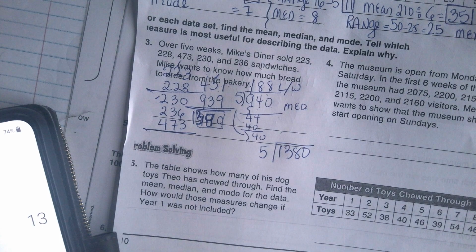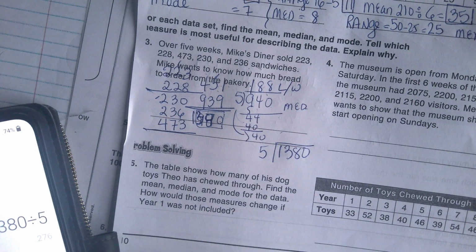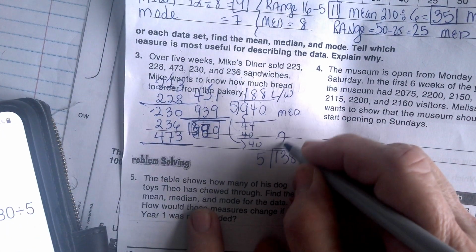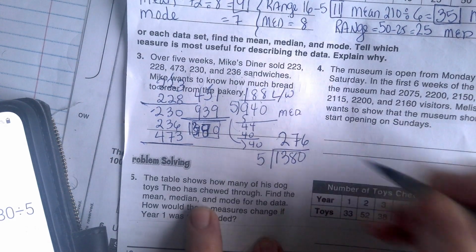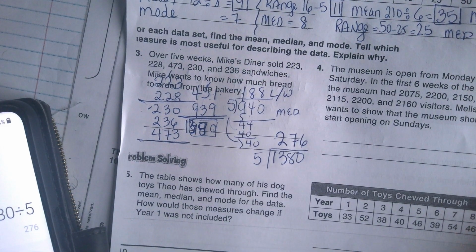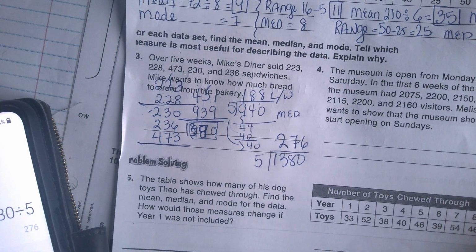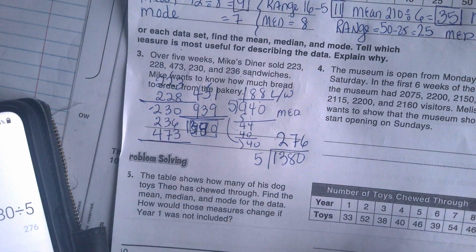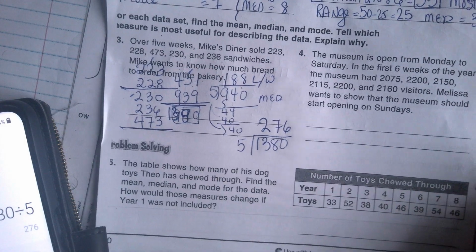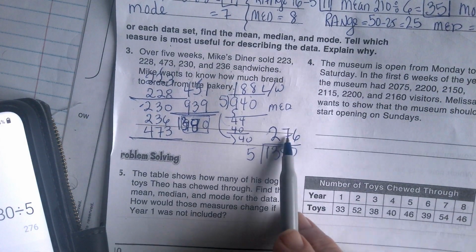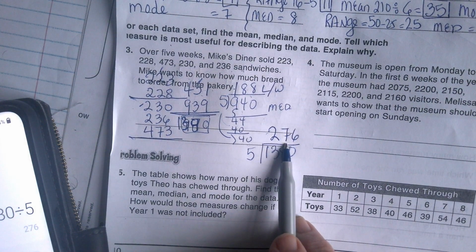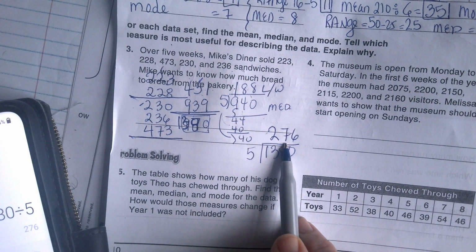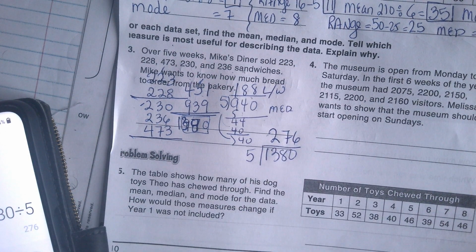So 1380 divided by 5 is 276. Now, that is our mean. But our median is only 230. And we don't have a mode. So this seems maybe a little high. Why would this be a little high? Because there's a lot of bread. There's a word that you need to know.